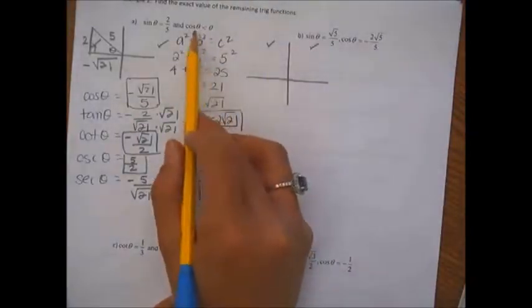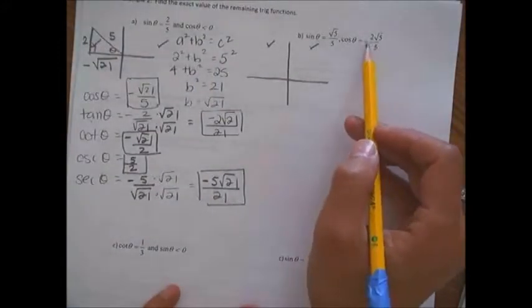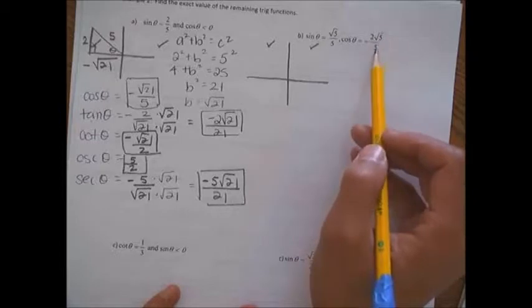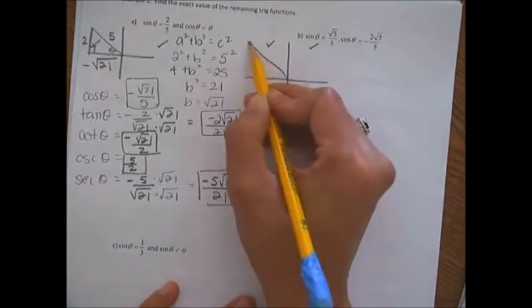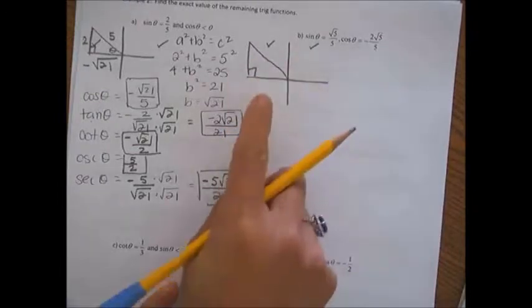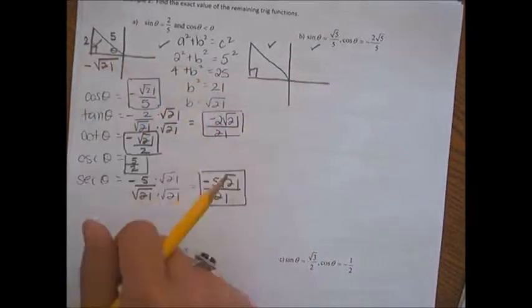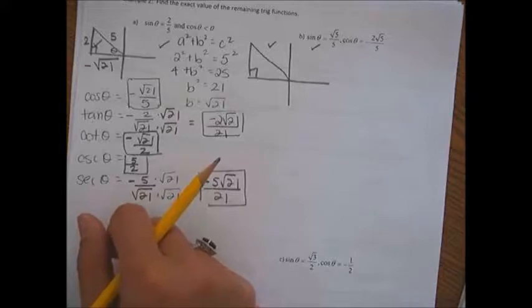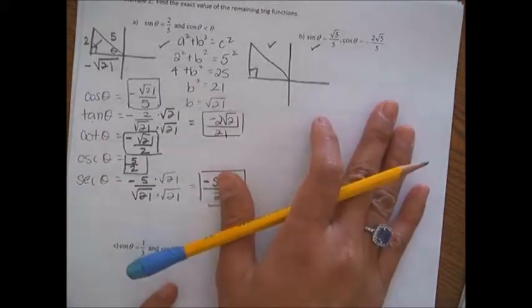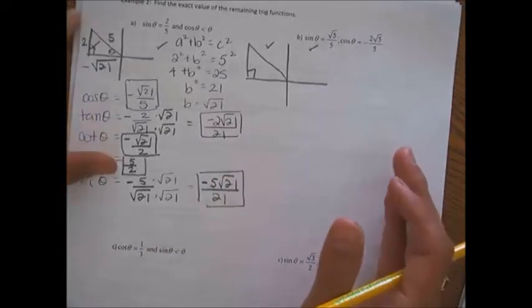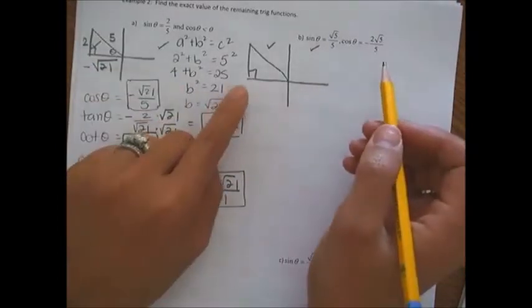Cosine, it didn't say cosine is less than 0. It's just telling me that cosine is negative 2 root 5 over 5, which is telling me cosine's negative. So it looks like I'm drawing this right triangle in quad 2 again, the same as the previous example. Well, you can attack this in a couple of different ways, and I'm probably going to show you both ways.